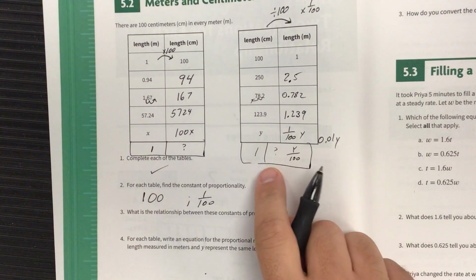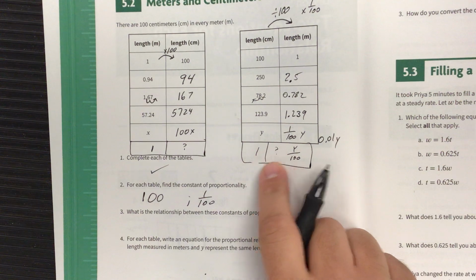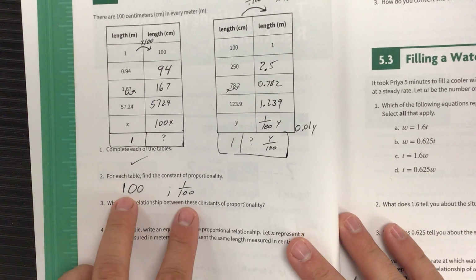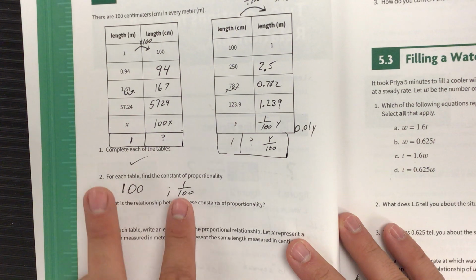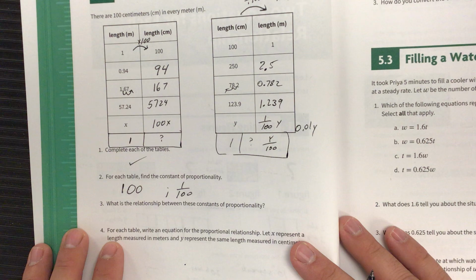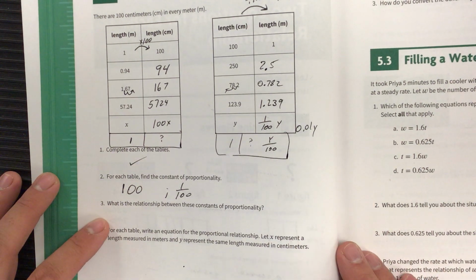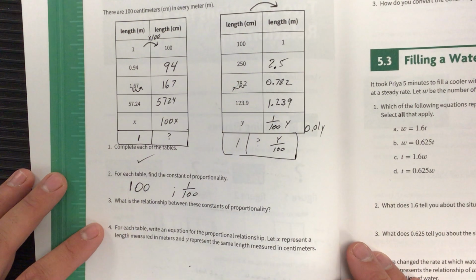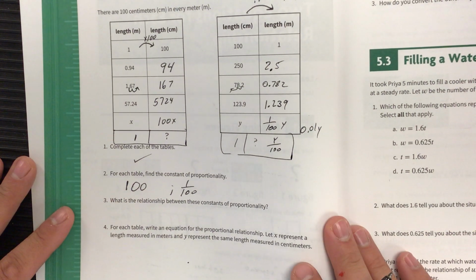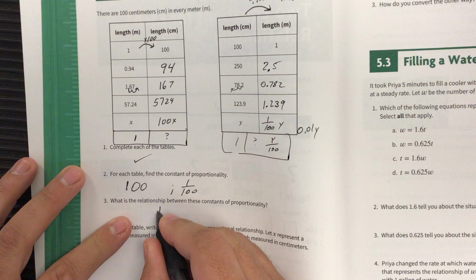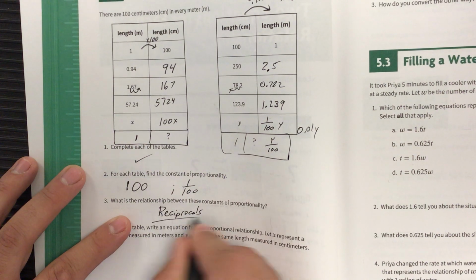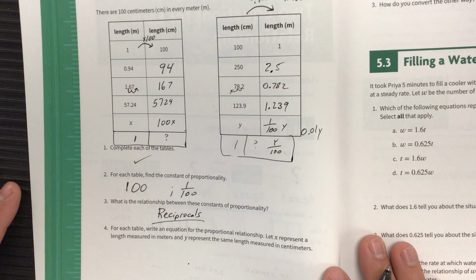1 over 100? 100th, right? We got to divide by 100. 1 divided by 100 is 100th. And I like to write them as fractions. Why? Because I can see they are reciprocals of each other. All right, question 3. Well, I kind of just answered this one for you. What are the relationships between 100 and 1 over 100? Reciprocals. They are reciprocals of each other.